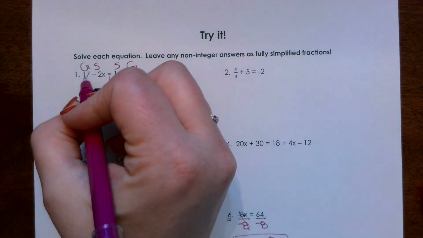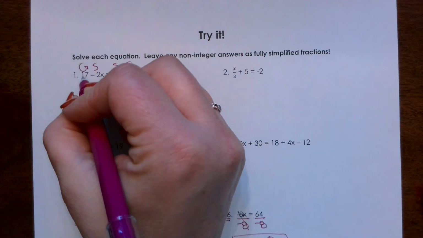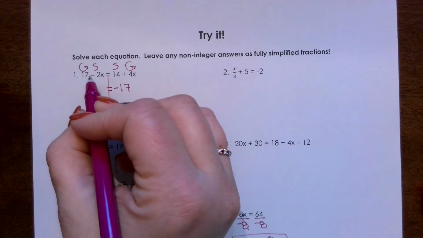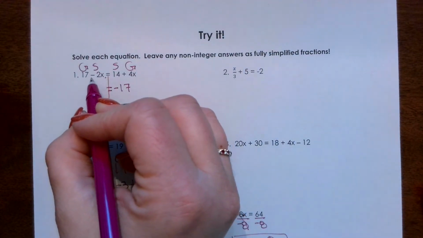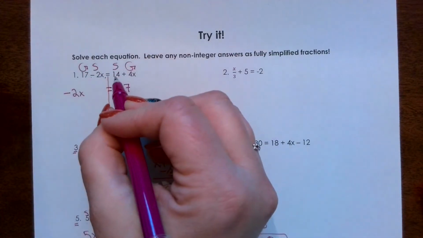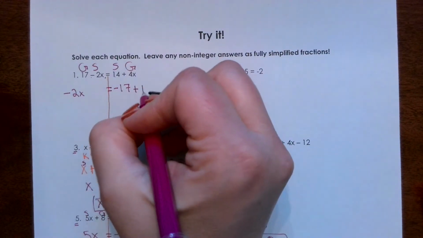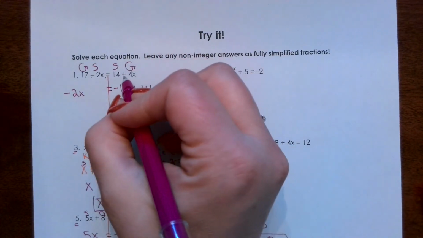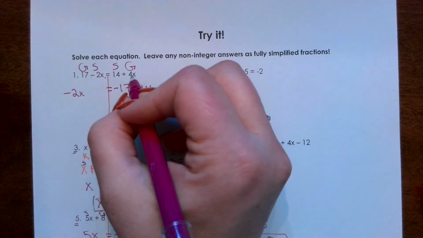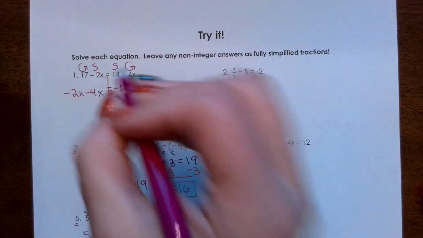Alrighty, so this is going. This is a plus 17. When something goes, it changes its sign to the opposite. Plus 17, my opposite is negative 17. This is minus 2x. Because it is staying, the sign stays the same, minus 2x. This is a plus 14. It is staying, so it will stay plus 14. This is a plus 4x. It needs to go because it's plus 4x. I'm changing it to its opposite sign, negative 4x.